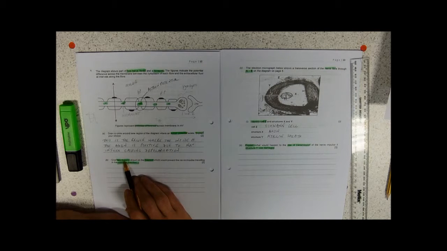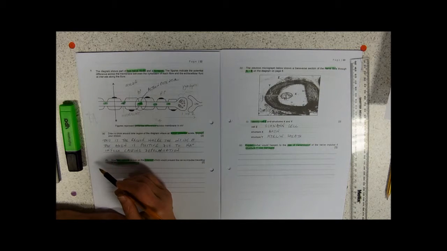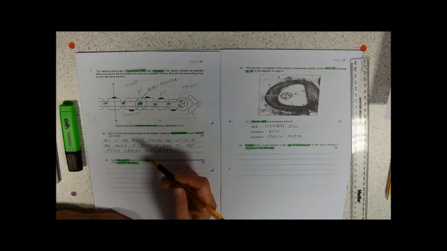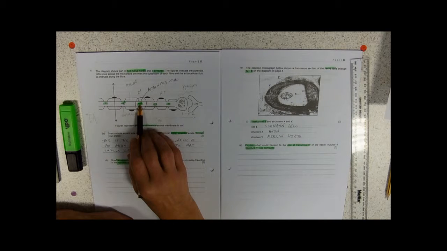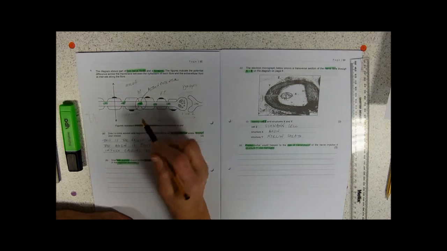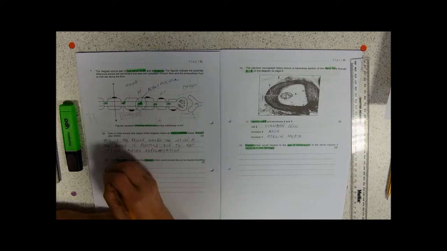Okay, give 2 reasons shown on the diagram which will prevent the nerve impulse going backwards. So why will it not go backwards? Okay, so if it's depolarized there and resting there, it can move forward, but this is hyperpolarized there. So, right, okay, reason 1.